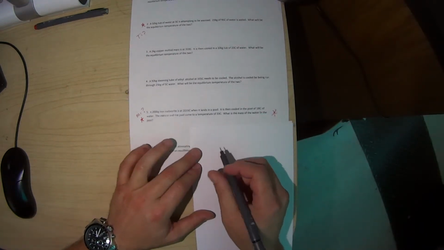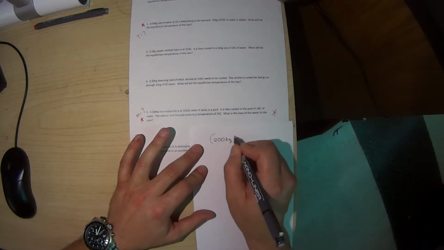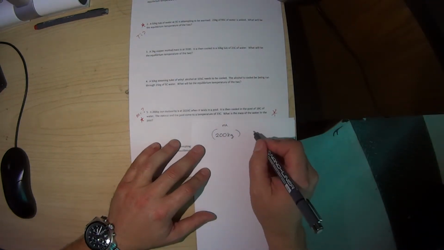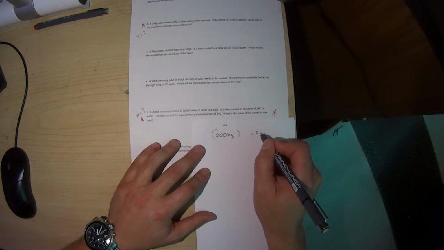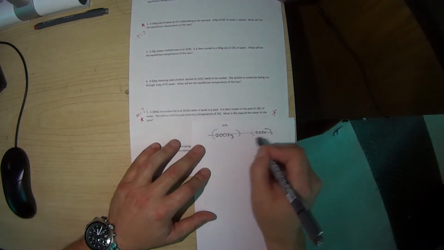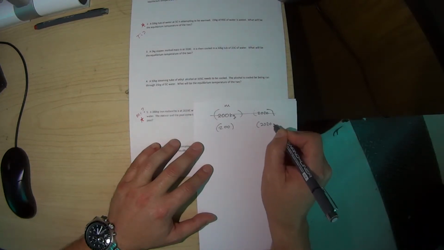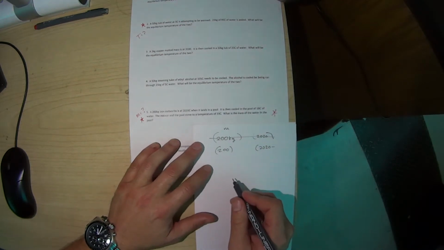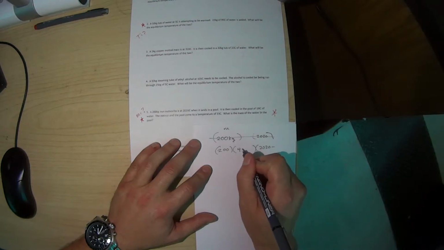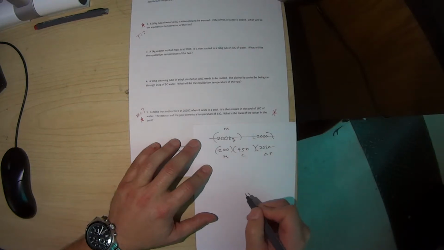Number 5 states that we have a 200 kilogram mass, and we know it's got a temperature of 2020. We don't know yet what it's going to be. Because we know that it's iron, iron is 450 for specific heat. So we have mass, specific heat, and delta T here.